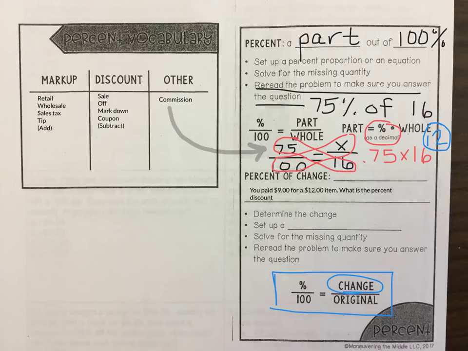This is a perfect problem to use this formula because we're figuring out the amount of change. So we're going to determine the change, and we do that by subtracting.